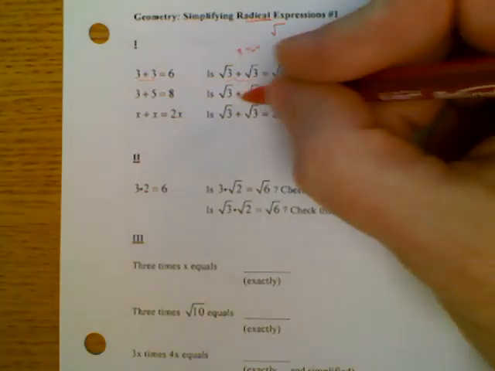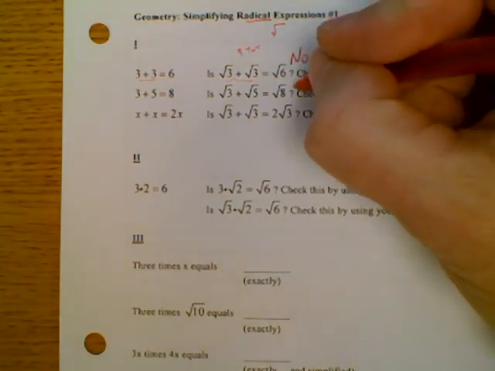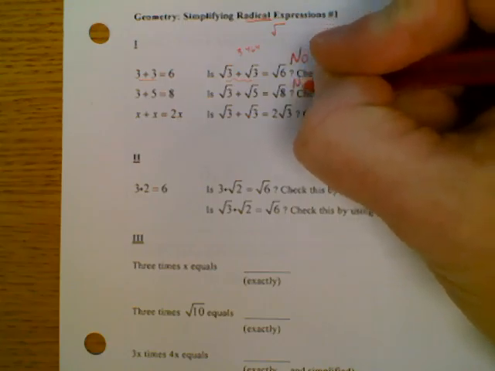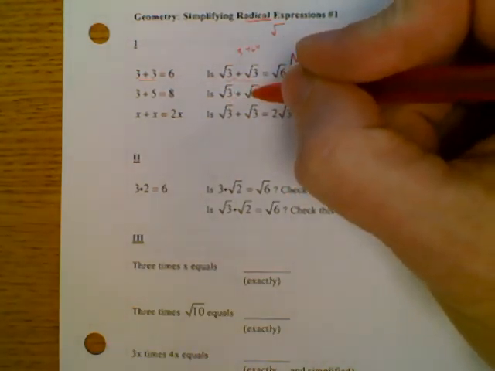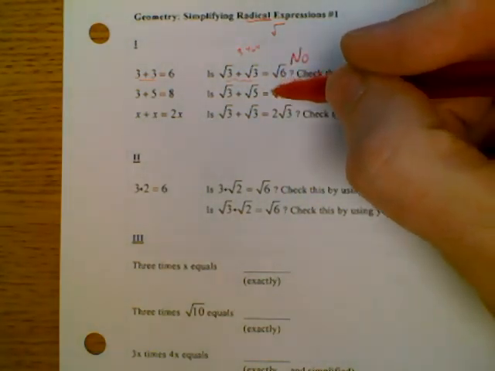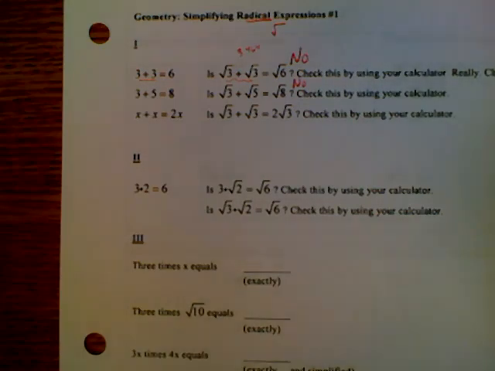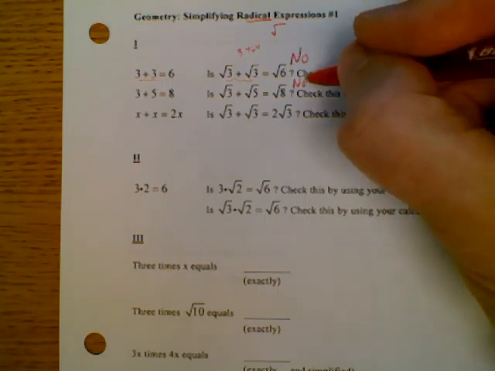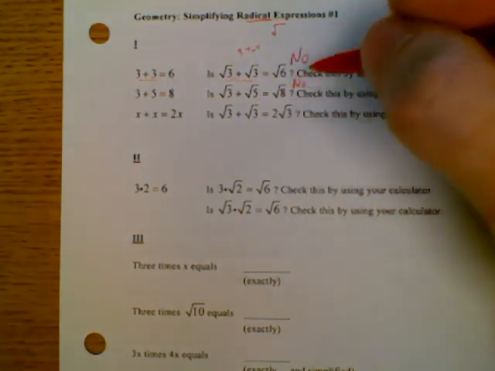Same with this question here. You can try it on your calculator. If you've got a calculator handy, I would try it while I'm talking right now. Punch in square root of 3 plus the square root of 5, get a decimal value. Then plug in square root of 8, see if you get the same decimal value. I mean, try it, see what you get. You'll find that they're different. I don't know exactly what you'll get, but I know they will be different.